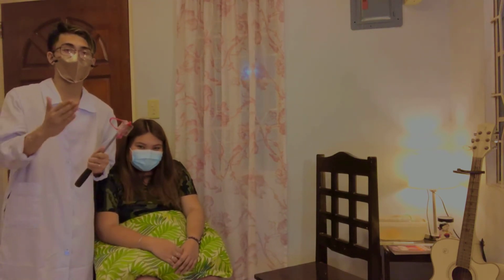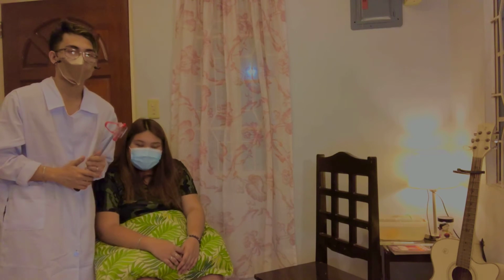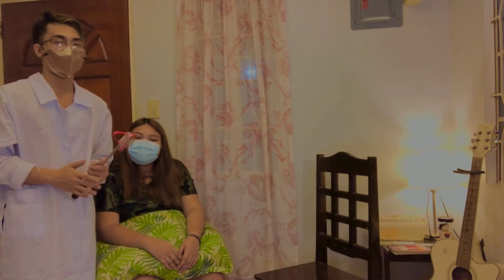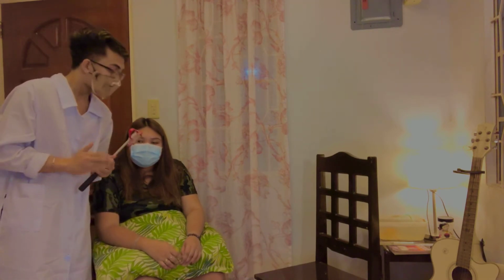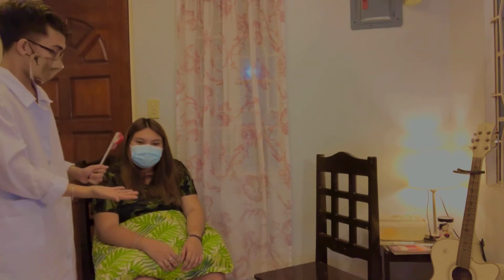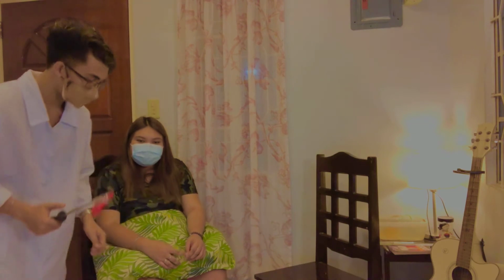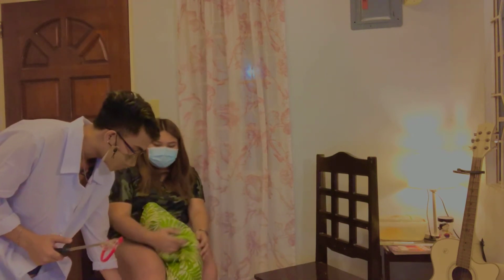Then now let's proceed to the patellar reflex. Ask the client to sit on the edge of the examining table so that the legs hang freely. But since I don't have a table, I'm going to hold these feet.